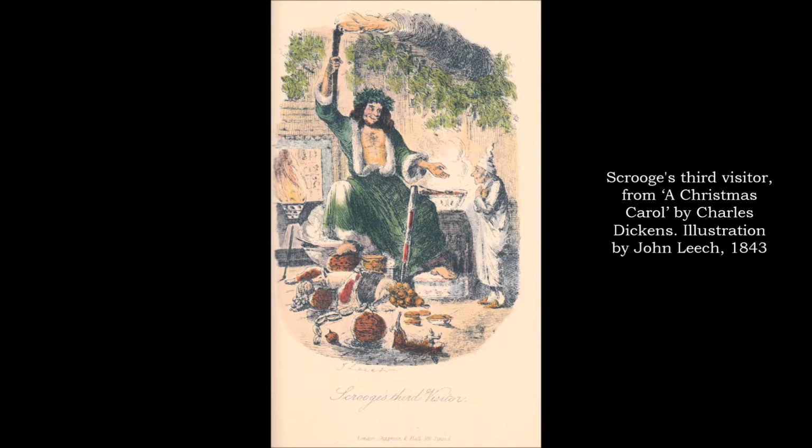In the novel A Christmas Carol by Charles Dickens, three spirits visited Scrooge, including the Ghost of Christmas Past, the Ghost of Christmas Present, and the Ghost of Christmas Yet to Come. In the following passage from the book, Scrooge was commanded to look at the spirit of the Ghost of Christmas Present, and this is what he saw.